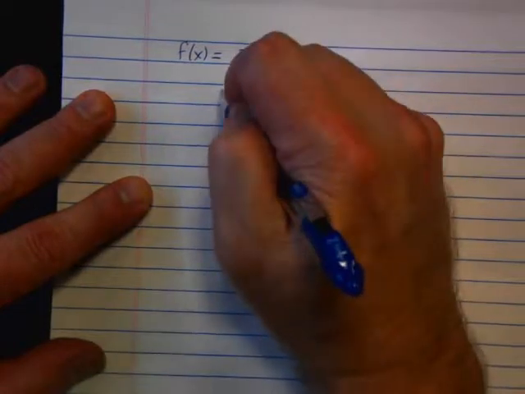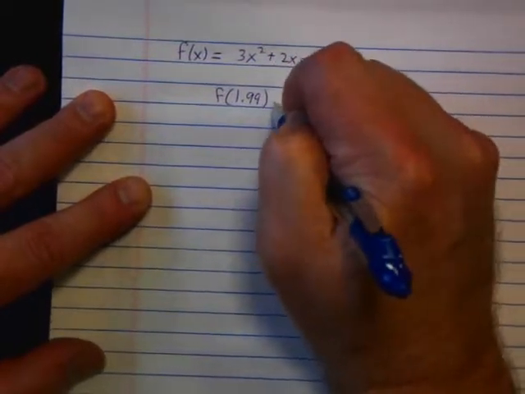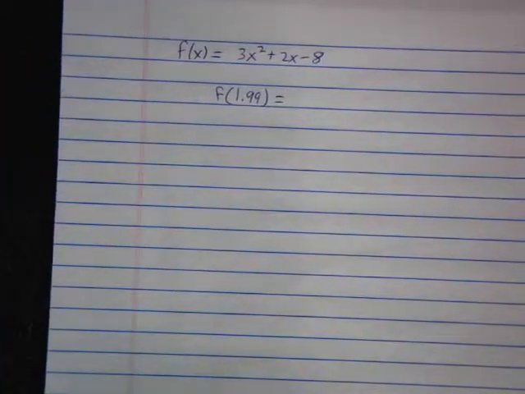And I wanted to evaluate f at 1.99. Could I plug in 1.99 and work it out? I could. I could even do it without a calculator, couldn't I? I mean, it'd be kind of a pain in the neck. I don't really want to take 1.99 times 1.99 and work that out by hand, but I could if I really had to.